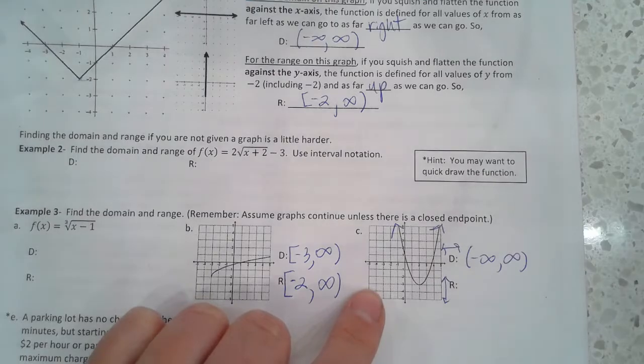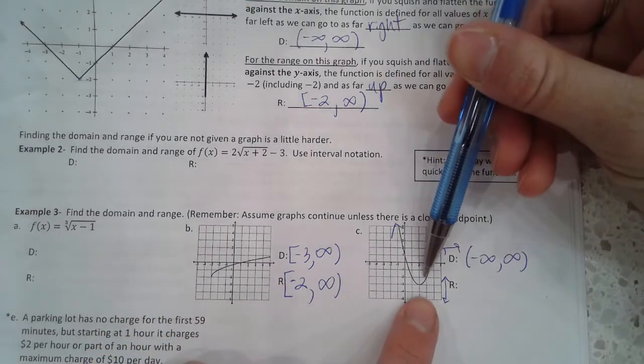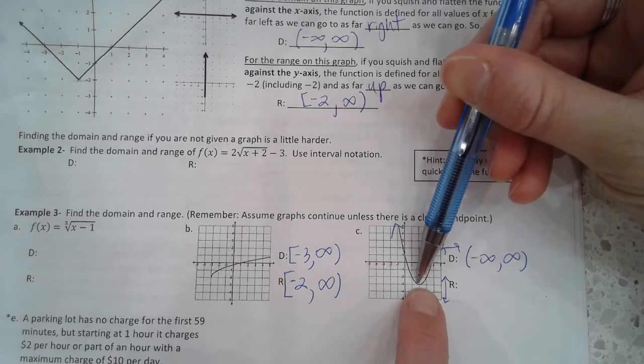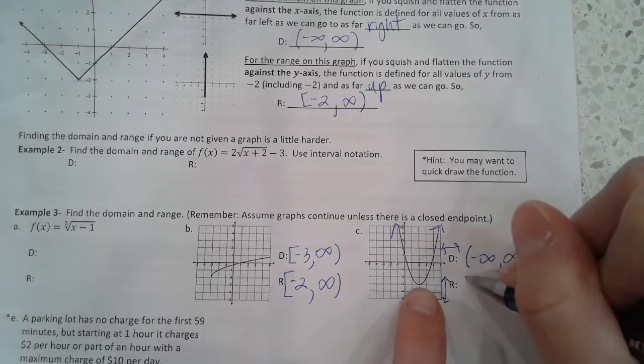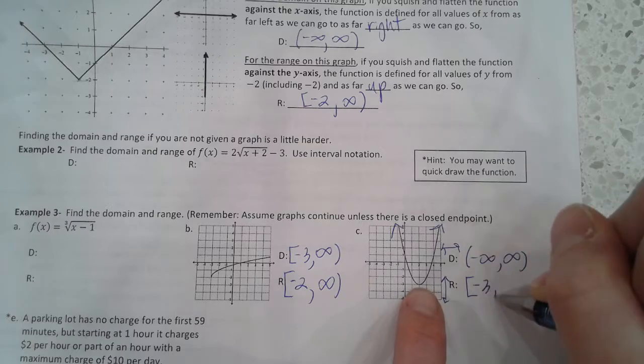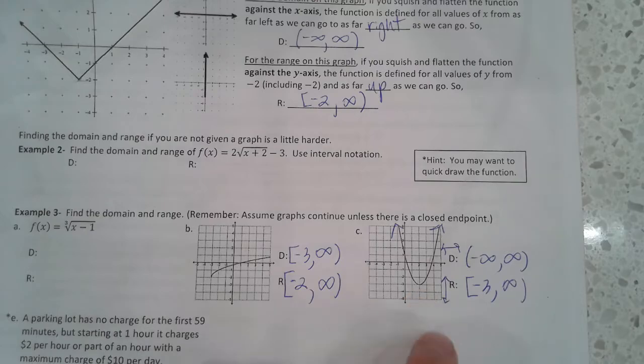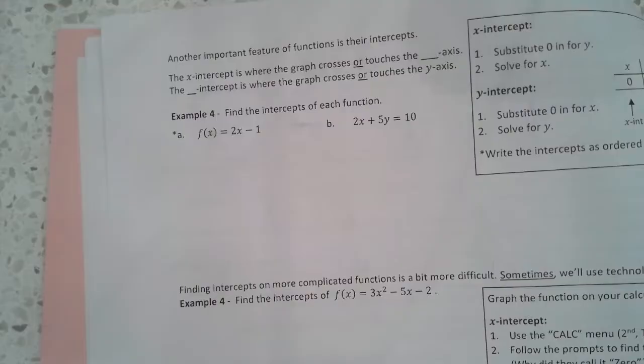Now the range, the furthest down this picture is going to go, it's not going to go past -3, and it's actually touching -3. So we're going to give it a bracket. And then this graph is going to go up forever and ever, so that is a positive infinity. Okay, let's move on to the next page.